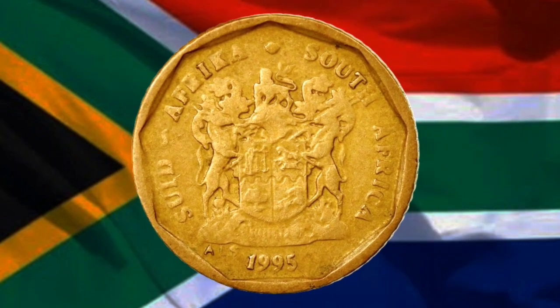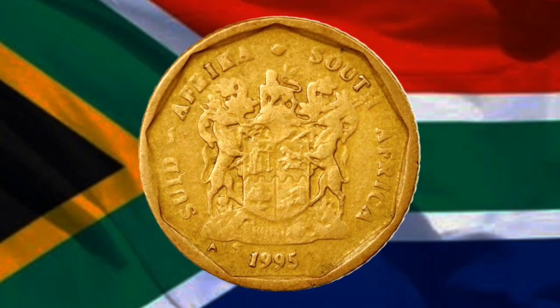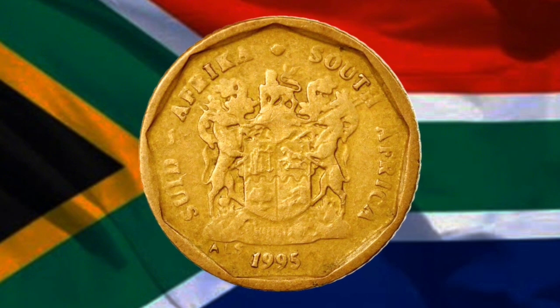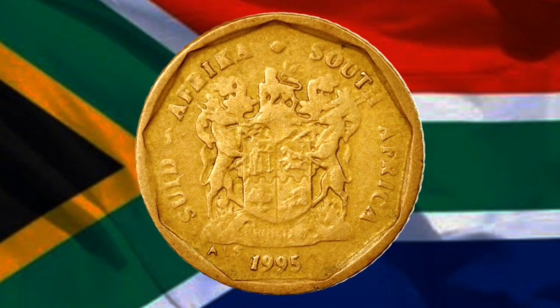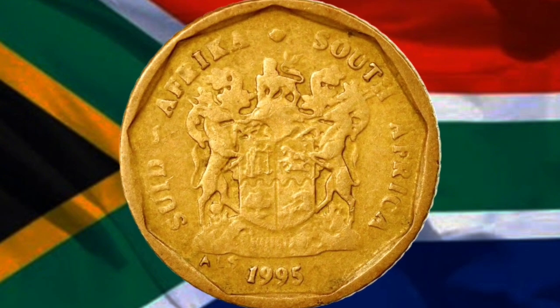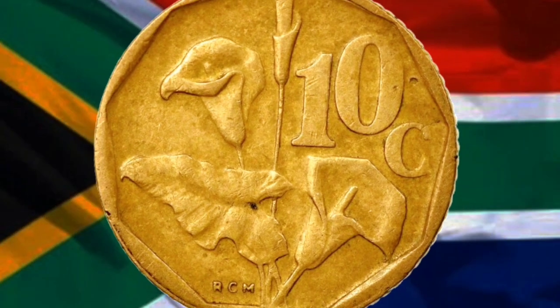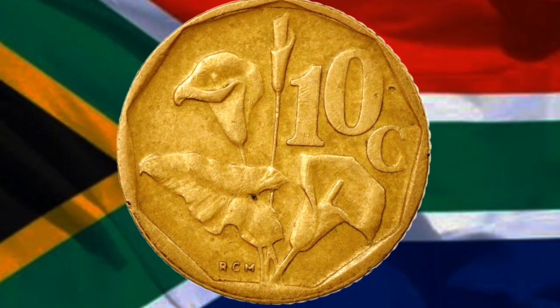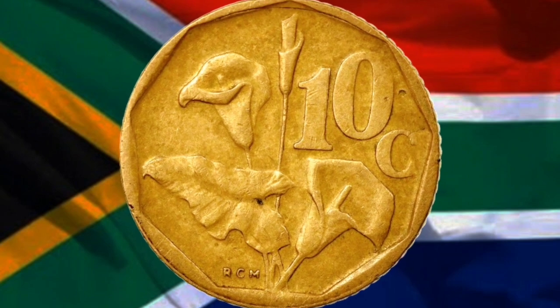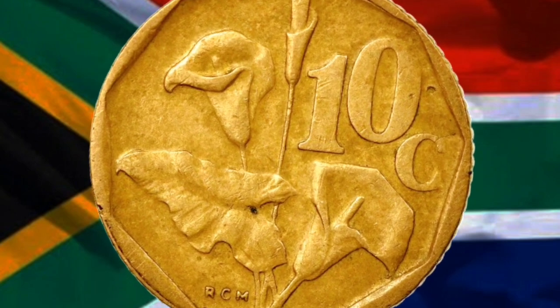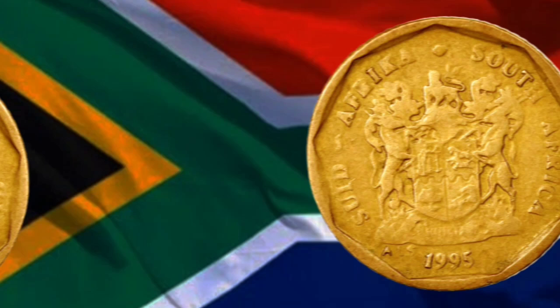In recent years, online platforms and auctions have become key venues for buying and selling rare coins. The 1995 10-cent coin frequently appears in listings, with bidding wars often breaking out over high-grade or unique specimens. This surge in activity is a testament to the coin's growing reputation among collectors worldwide.